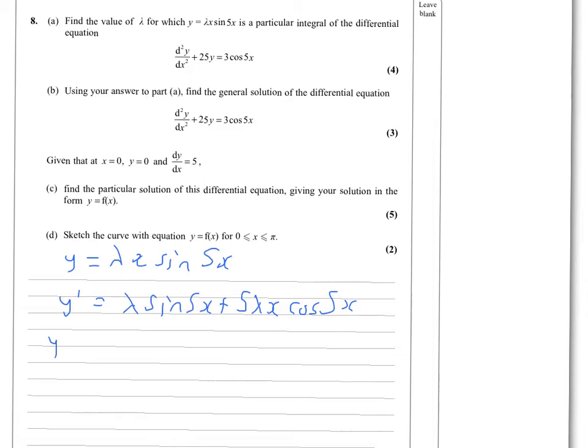Now we're going to differentiate this again to get, differentiate lambda sine 5x, we get 5 lambda cosine 5x, plus 5 lambda cosine 5x again, minus 25 lambda x sine 5x. So we get something like that.